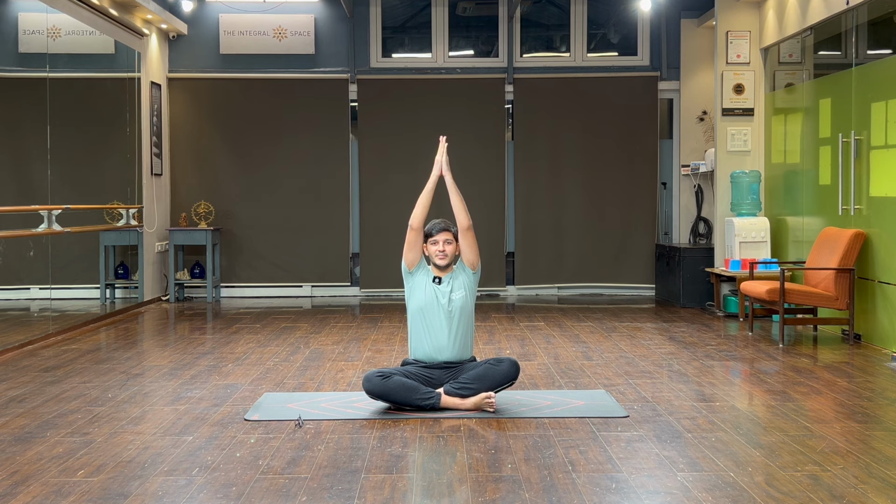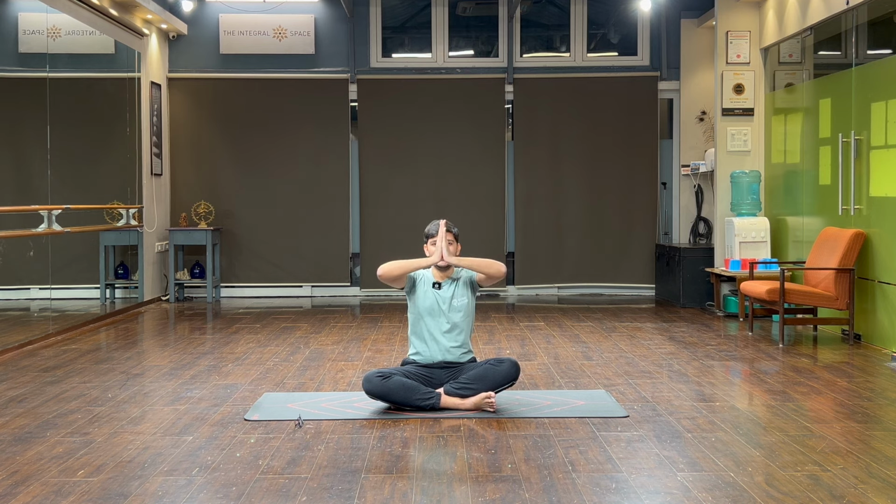1, 2, 3, 4, and 5. Slowly and gently bring your hands down, back in front of your chest. Gently release your hands and relax. So that was your first asana. Now let's go to the second one.